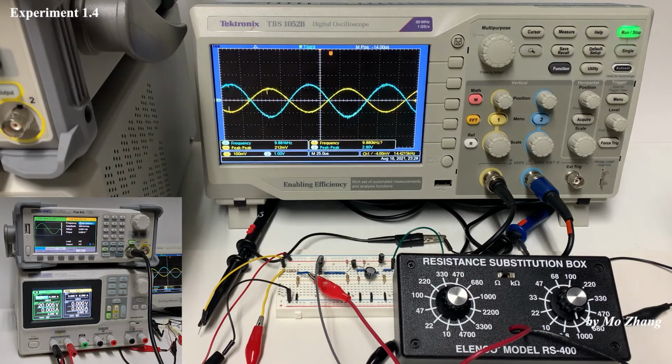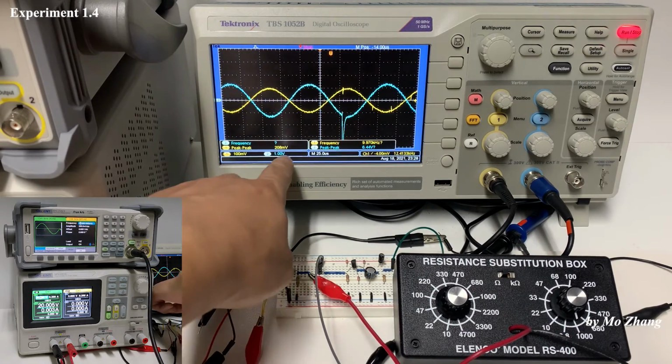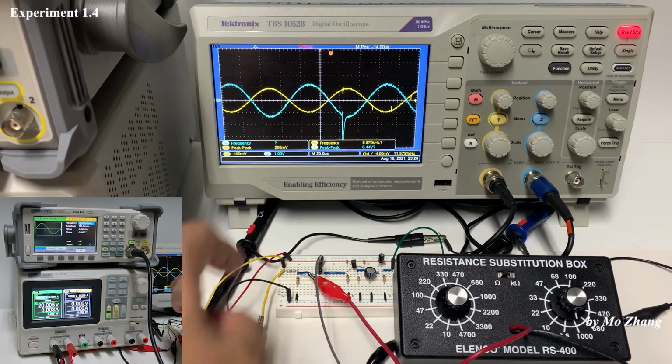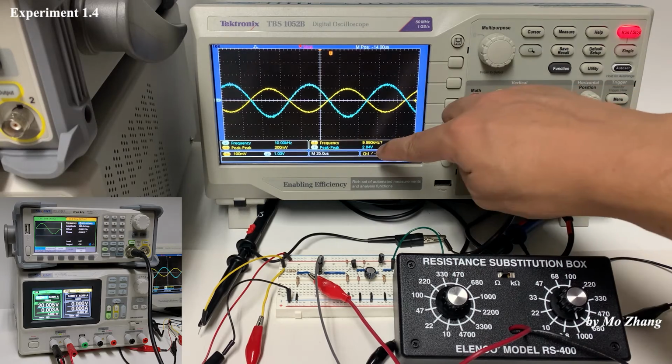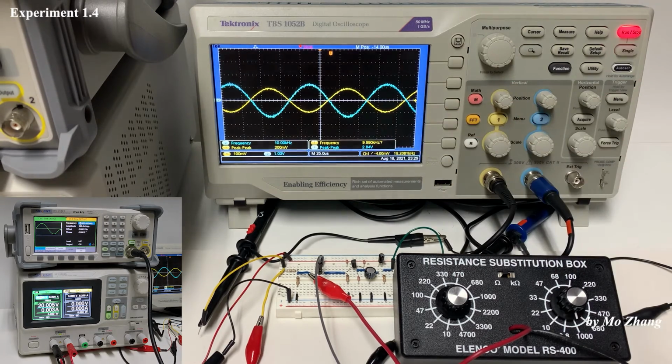Okay, so let me stop here. The peak-to-peak voltage for the input signal is 208 millivolt. The output peak-to-peak voltage is 2.84 volt. This is the end of experiment 1.4.